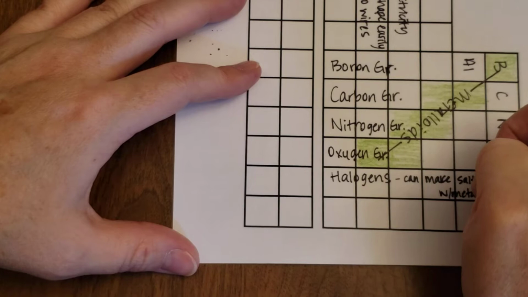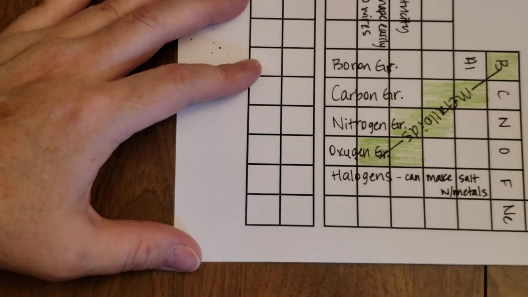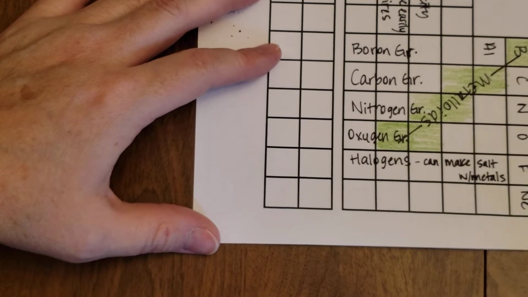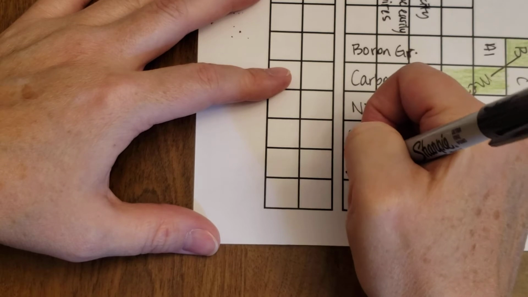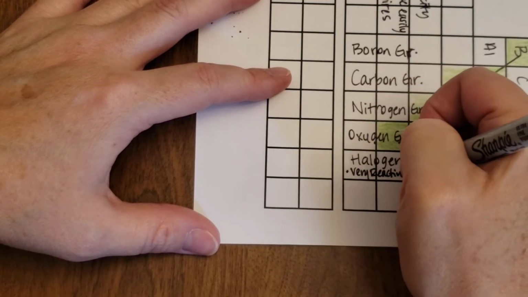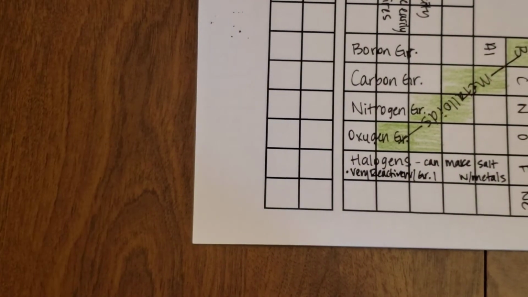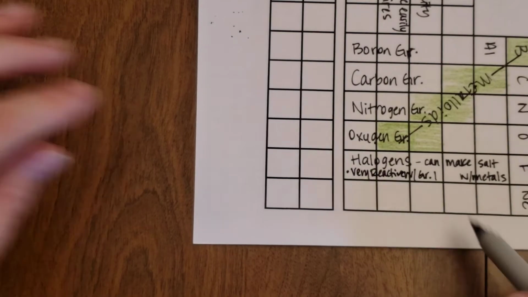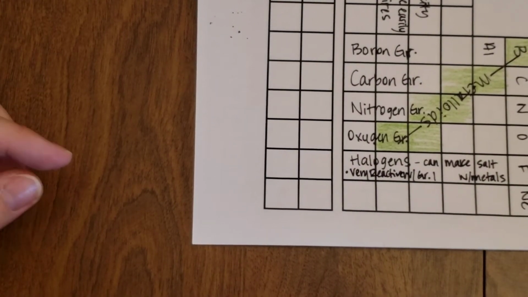I'm going to run out of room on halogens. There's a lot to say. So, can make salt with metals. That's our table salt. And then we're also going to say that they are very reactive with group 1. So I've crammed that in there. Very reactive with group 1. So when you do the W and the slash, kind of a note-taking strategy.